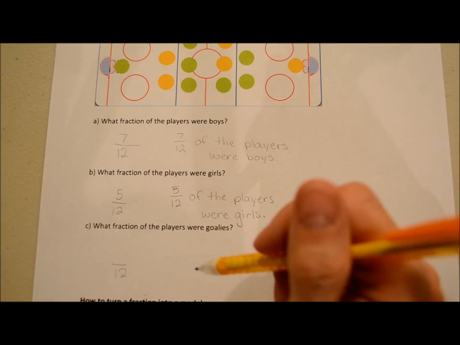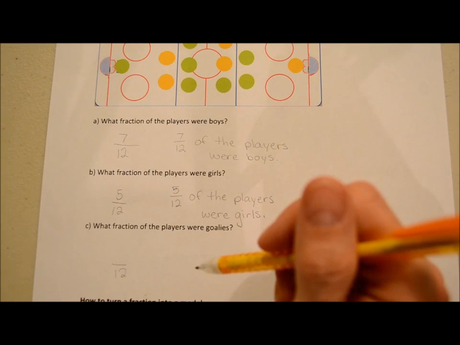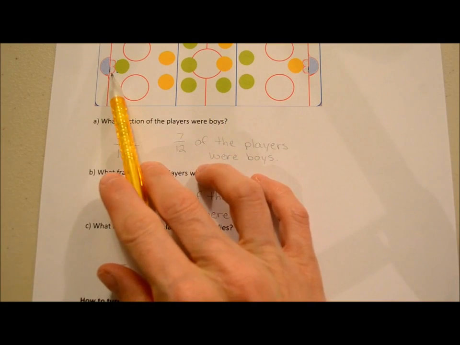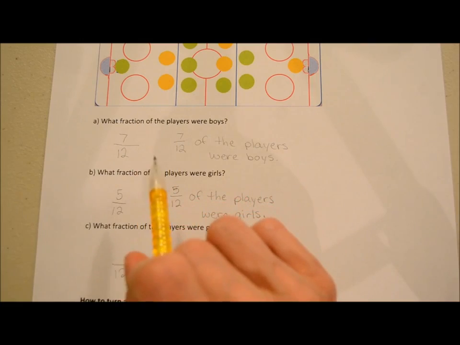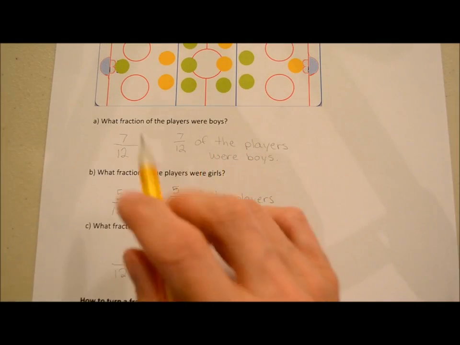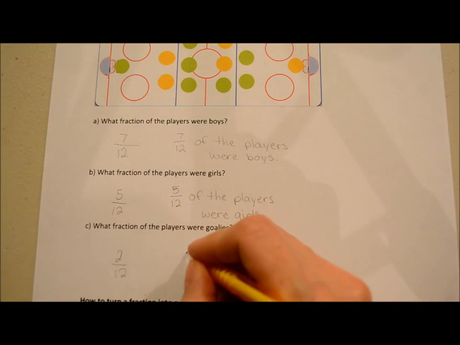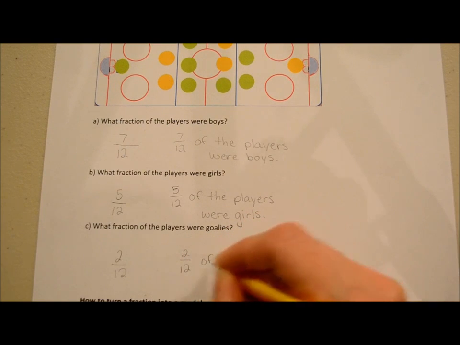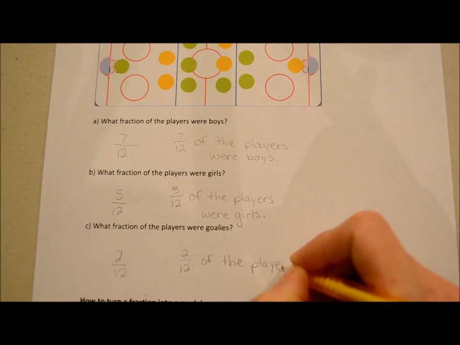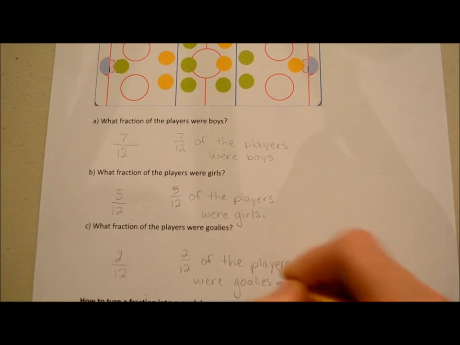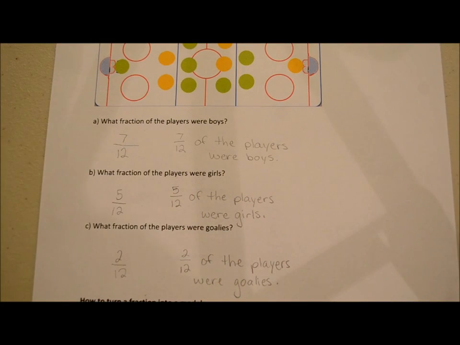This time, the numerator is how many goalies there are. For those of you who don't know hockey, goalies are the people that stand in front of the goalie's crease, in front of the goal posts and the nets. So there is a total of 1, 2 goalies. So my sentence: 2/12 of the players were goalies. And that's it. That's how we turn a model into a fraction.